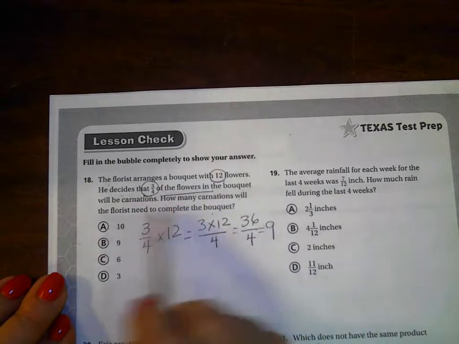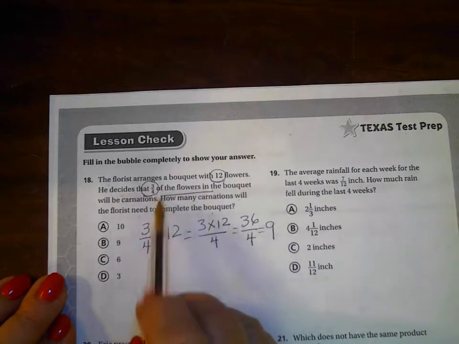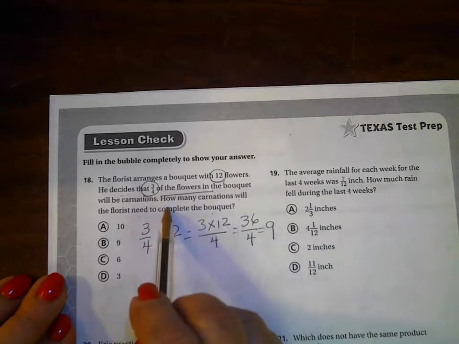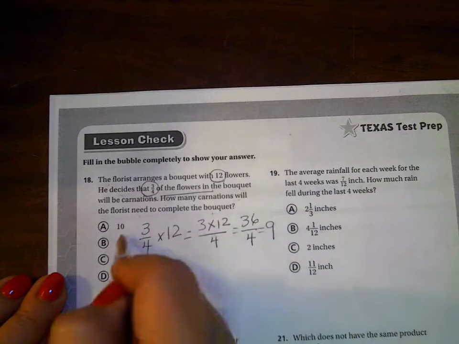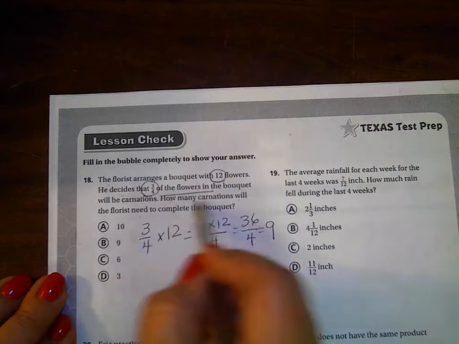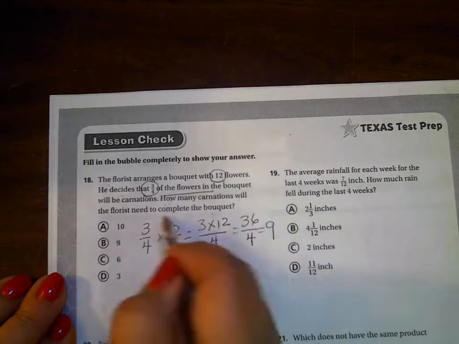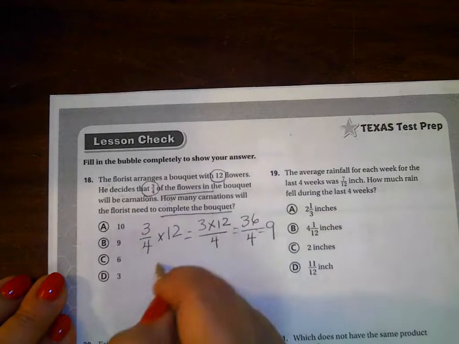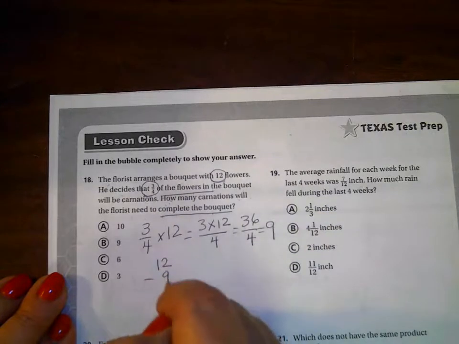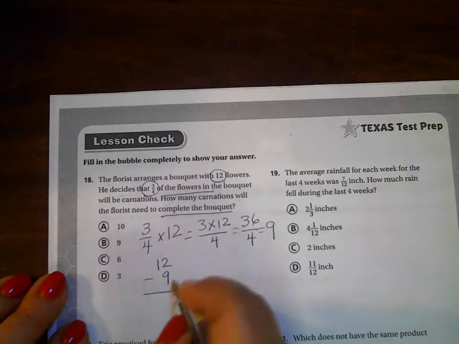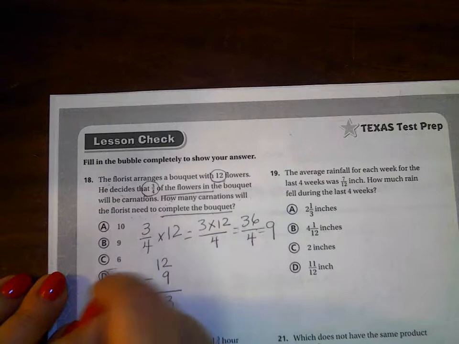But it didn't ask me how much he used. He's asking me how many carnations the florist will need to complete the bouquet. So 12 minus 9 equals what? 3. So the answer is D.